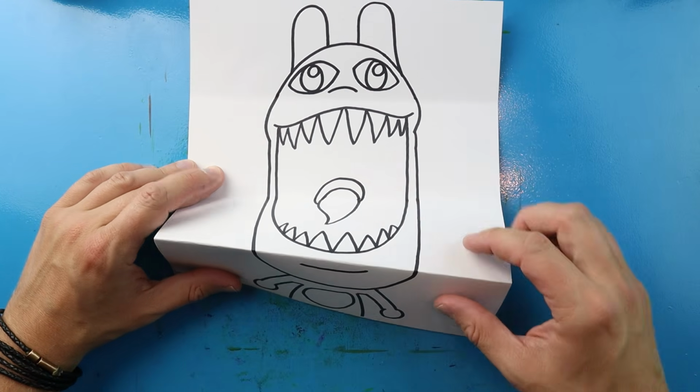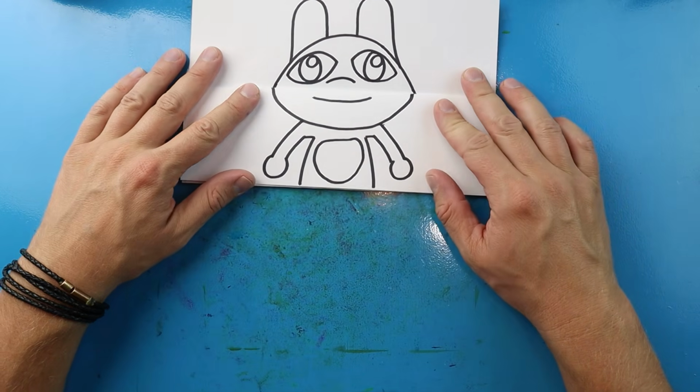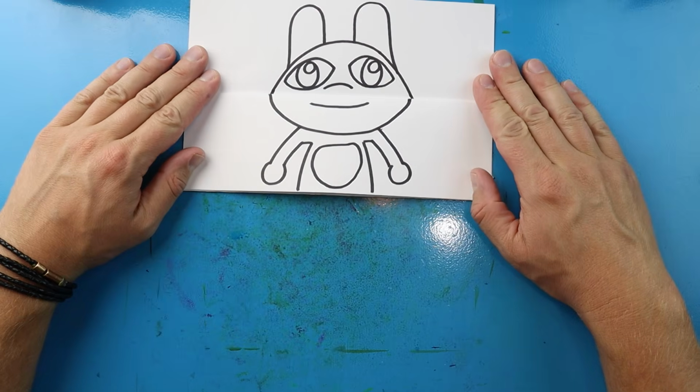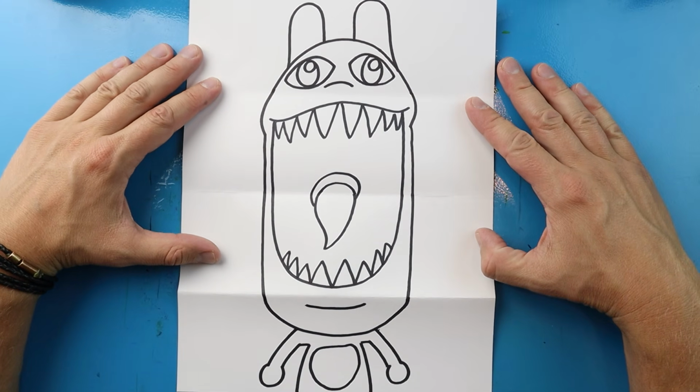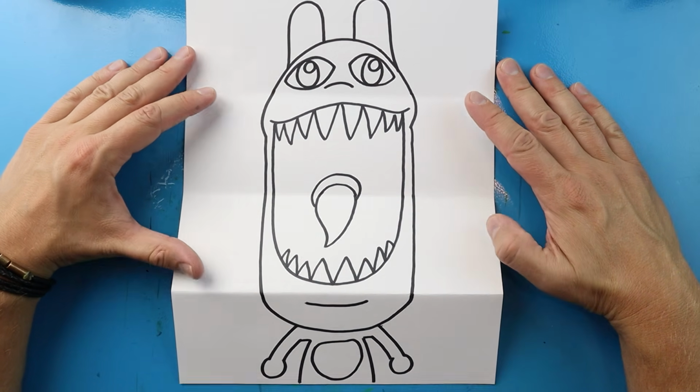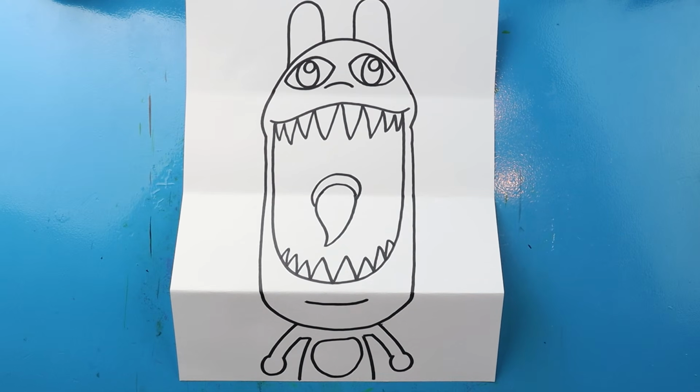There you go. There's your drawing of an Animal Hospital Anomaly surprise fold. So when we have it all folded up, we've got our little anomaly. And then when we open it, we see the mouth wide open. I'm going to fast forward and start coloring this.